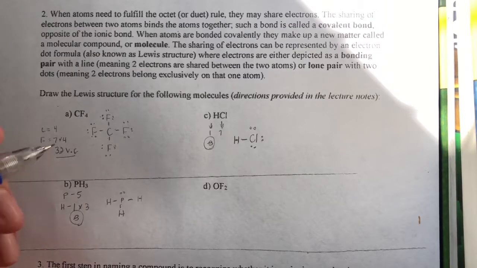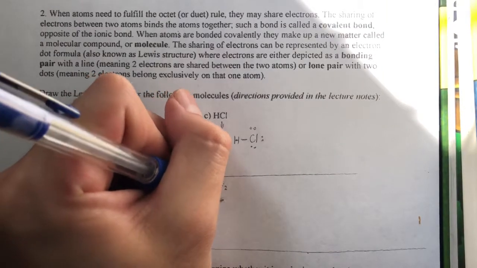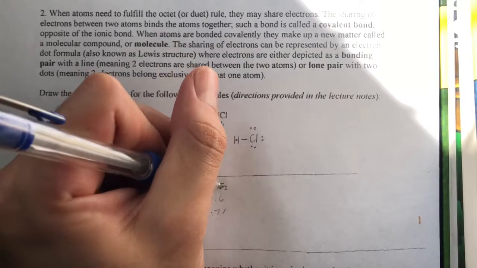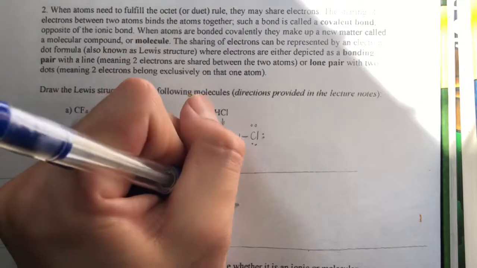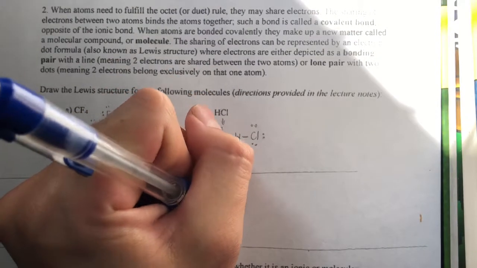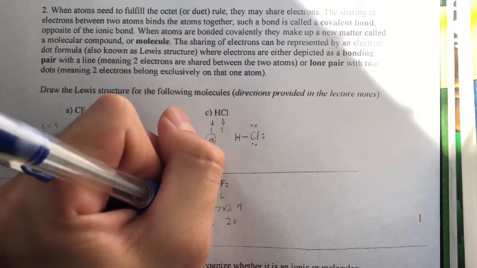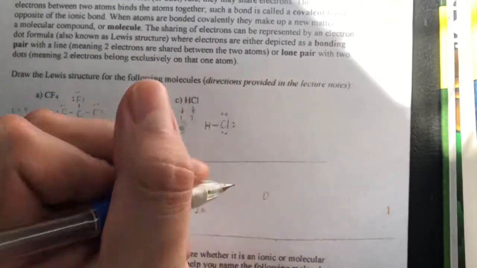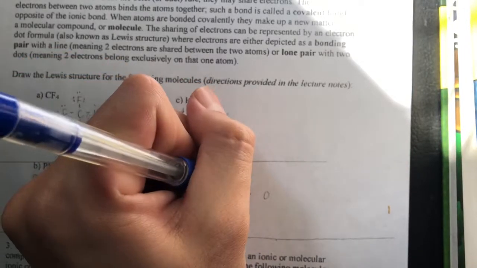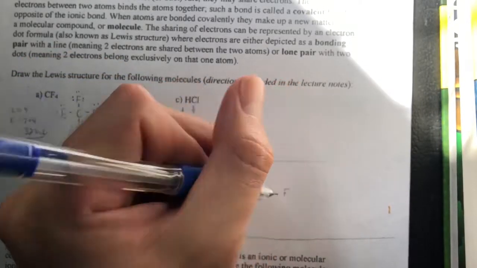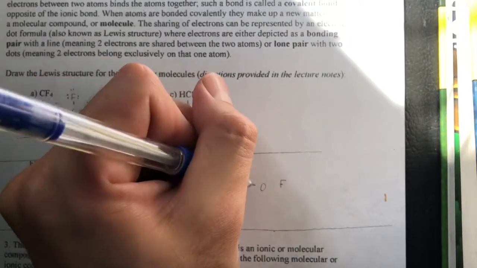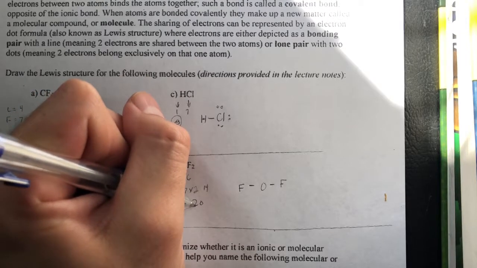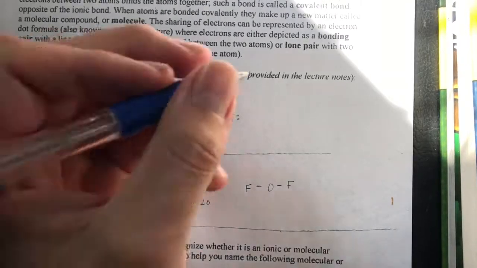For oxygen and fluorine, oxygen has 6, and fluorine has 7 valence electrons. However, there are 2 fluorines, so you would times this number by 2, which is 14. Adding that together, that would give you 20 total valence electrons. Since oxygen is the least electronegative, you would put that atom in the center, on each side making this symmetrical with those 2 fluorines. Here you would then bond the 2 atoms, and that leaves you with 16 valence electrons left, so you will now perform the octet rule.